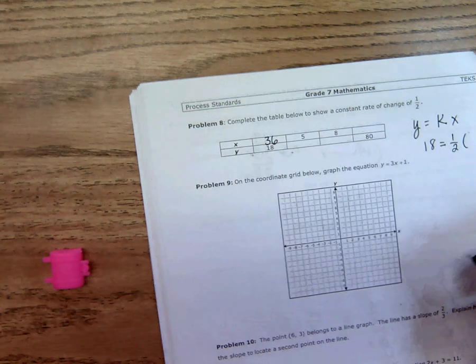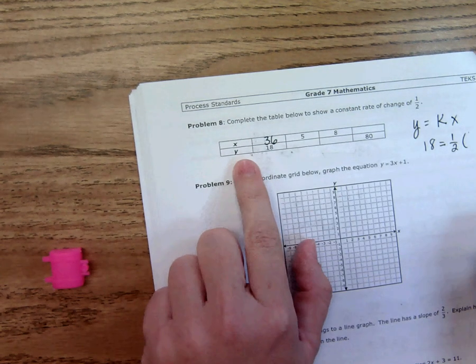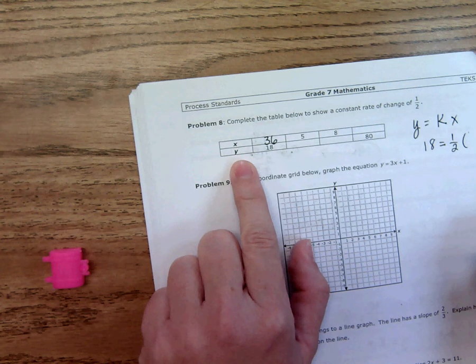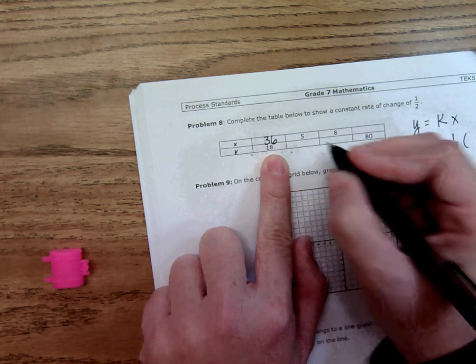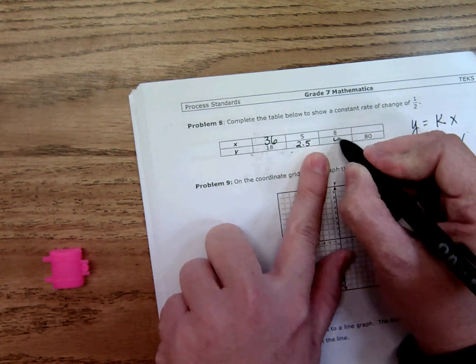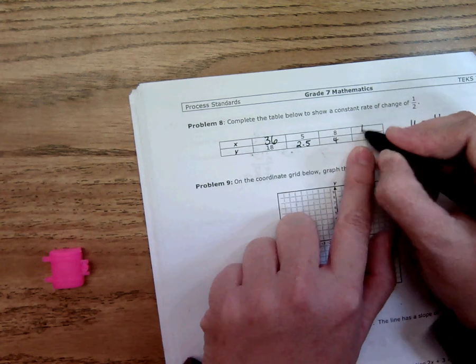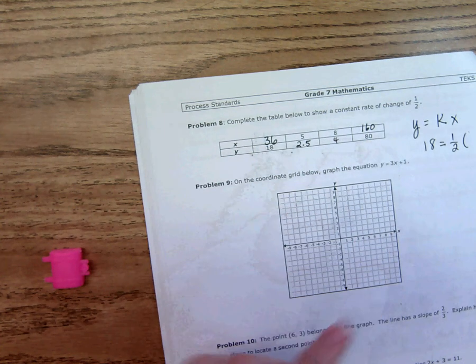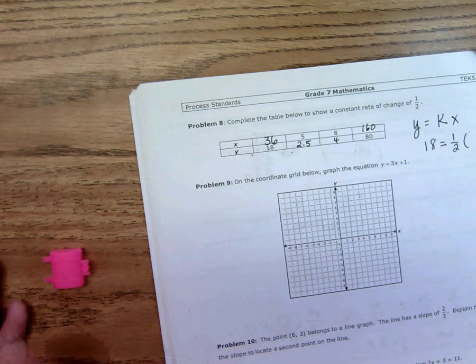So that means that that's my relationship. So x is half of y. So half of 5 is 2.5. Half of 8 is 4. Half of 160 is 80. There we go. Okay?